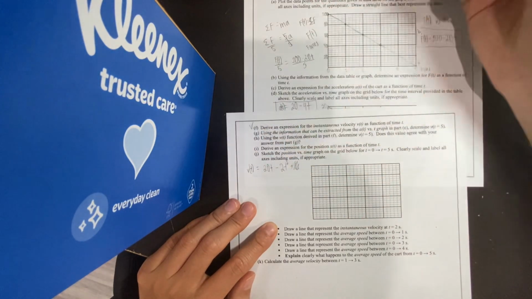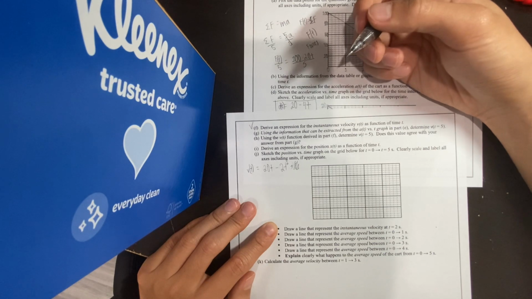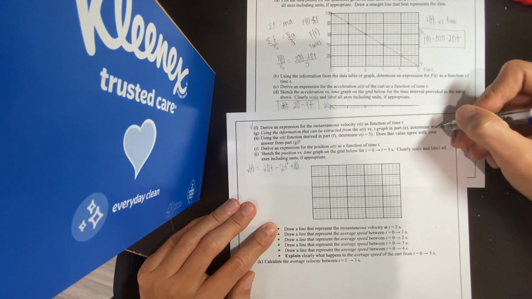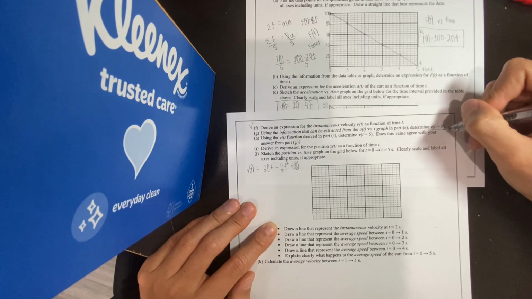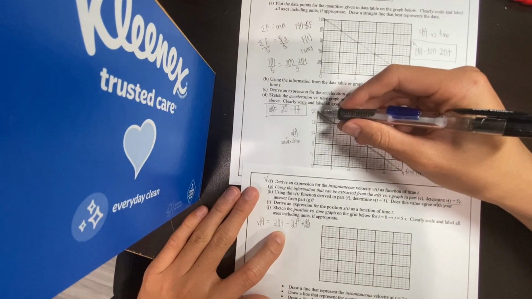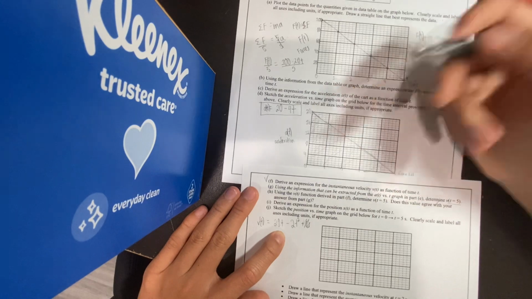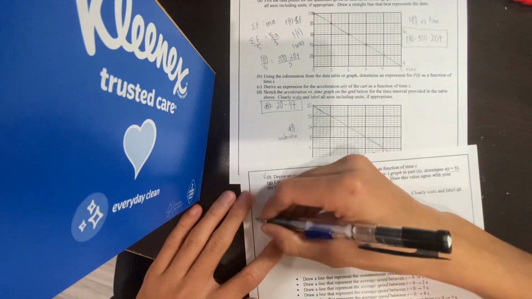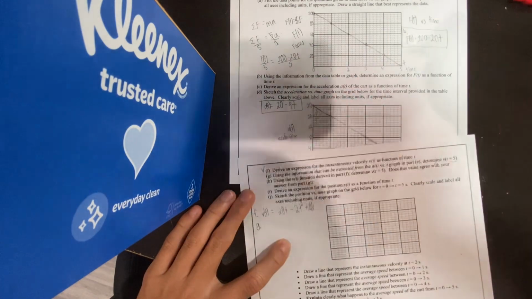Part G, what information can we find? We can just take the area under the curve to determine this, as I said before. So we can do the delta x. So this is for part F. We're moving on to part G.